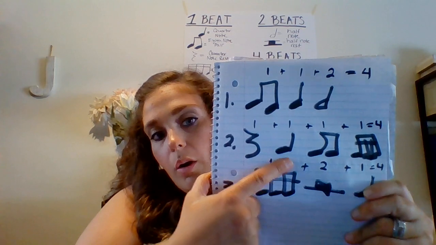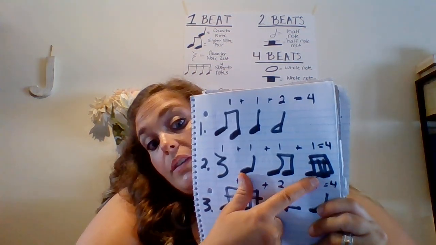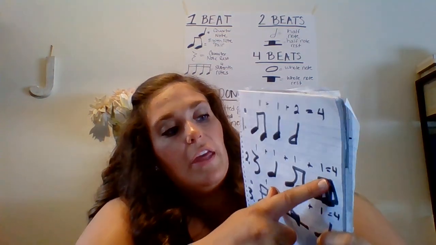We have a quarter note rest, that's 1 beat. A quarter note, that's 1 beat. Eighth note pair, that's 1 beat. 4 16th notes, that's 1 beat. That equals 4. 1 plus 1 plus 1 plus 1 is 4.